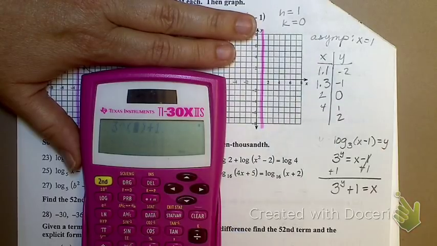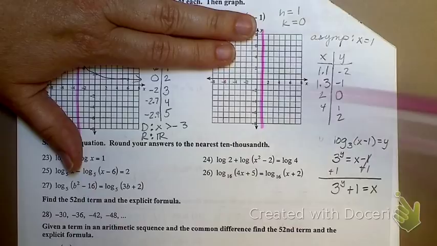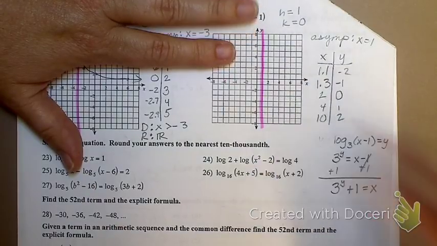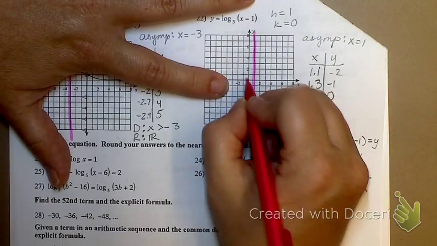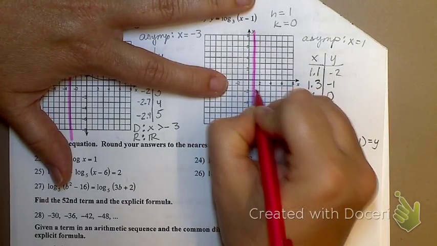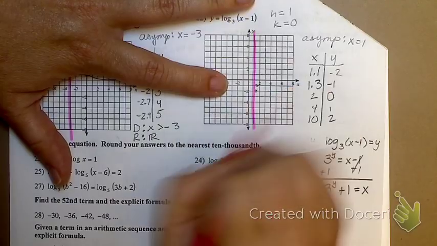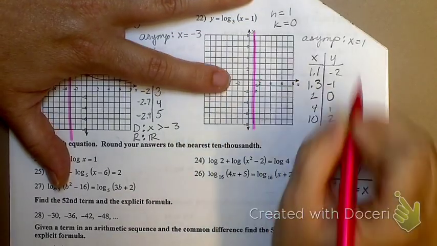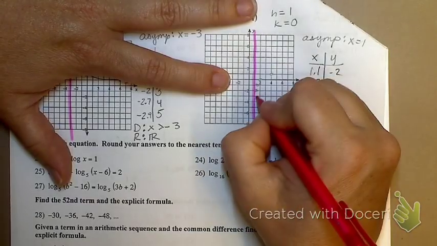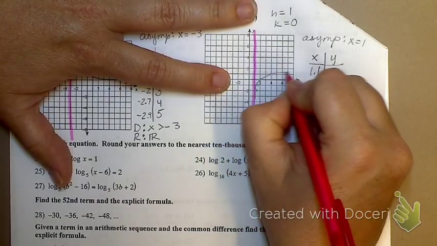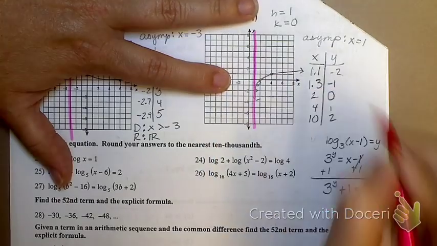And change it to a 2. I get 10. So now I can plot my points. 1.1, -2. 1.3, -1. 2, 0. 4, 1. And 10 is off my graph, so I just need to aim that direction. And my graph looks something like that.